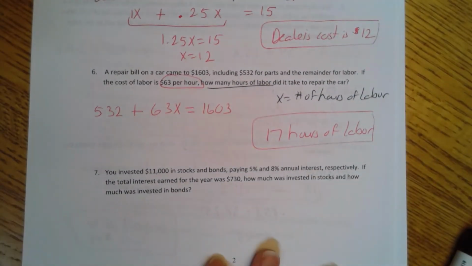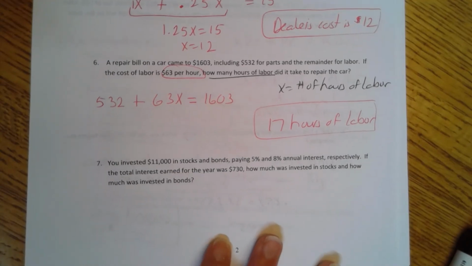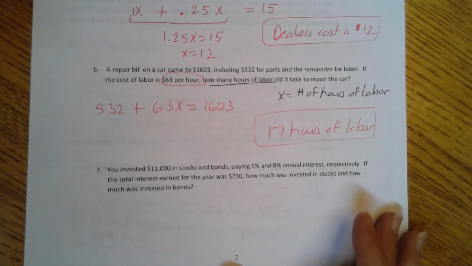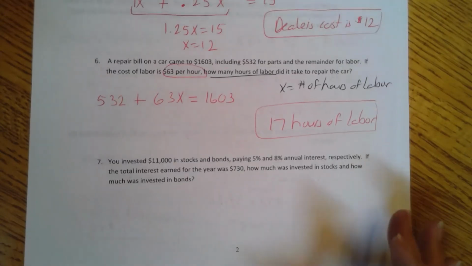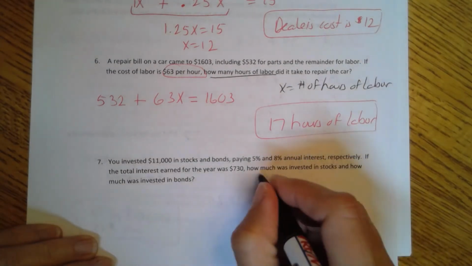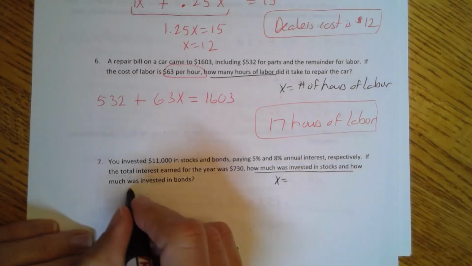Lastly, number 7. This is what's going to lead us into section 5.1. You invested $11,000 in stocks and bonds, paying 5% and 8% annual interest respectively. If the total interest earned for the year was $730, how much was invested in stocks and how much was invested in bonds? So when you're looking at this, I want you to realize there's two different ways to do this problem. You could do it using one variable, but I'm going to use two variables because that's going to lead us into 5.1.